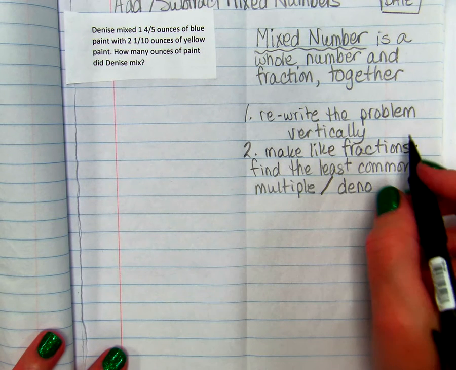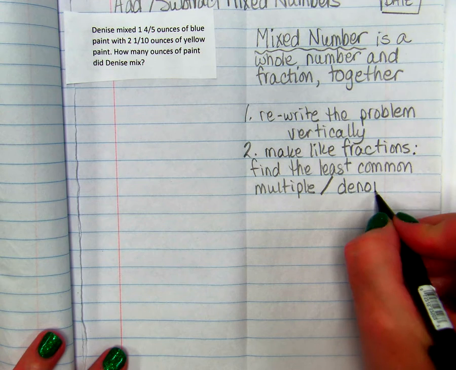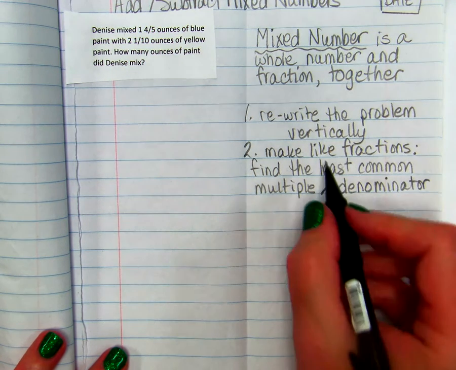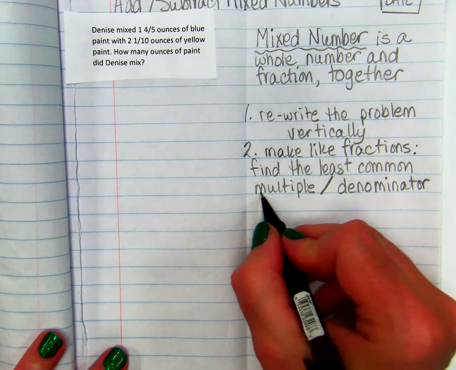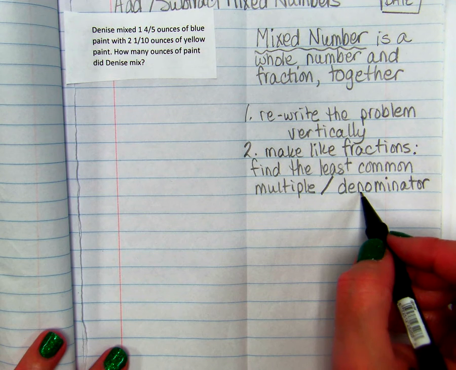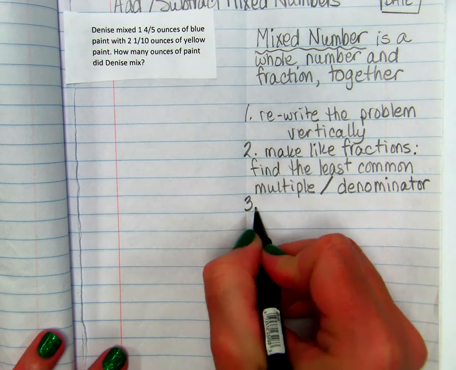I'm going to put denominator because that reminds me that I'm working with my denominators here. Finding the least common multiple, or the LCM, will make my denominators the same, and then I can go ahead and add or subtract.